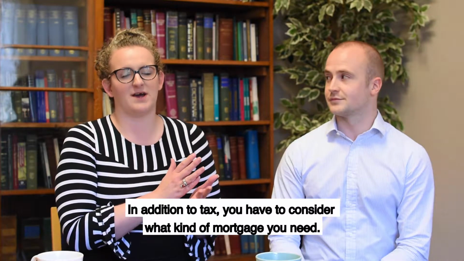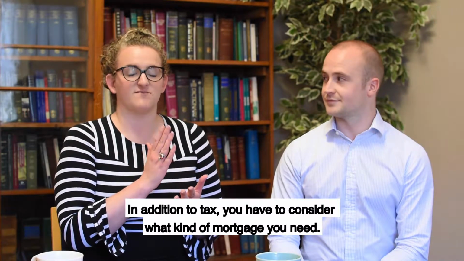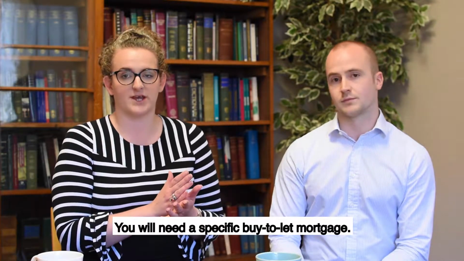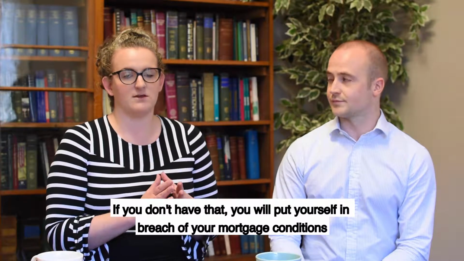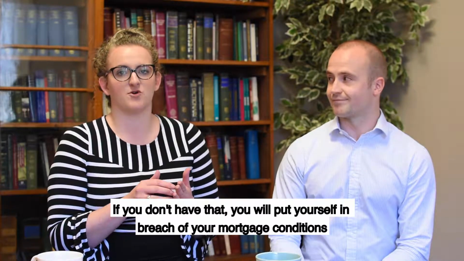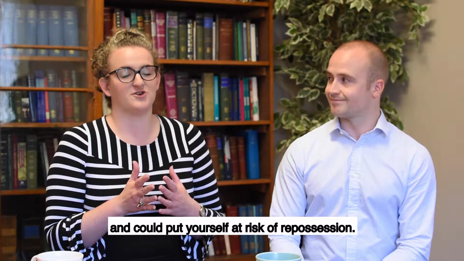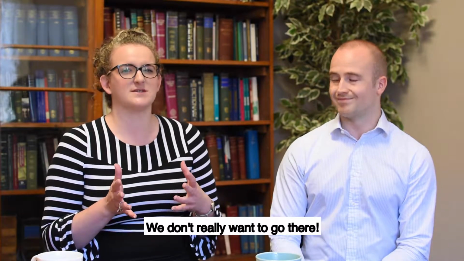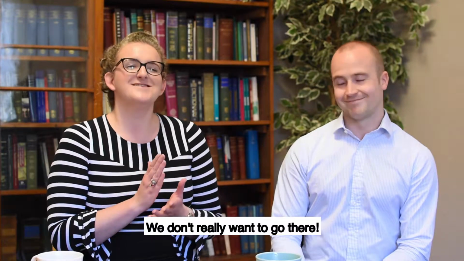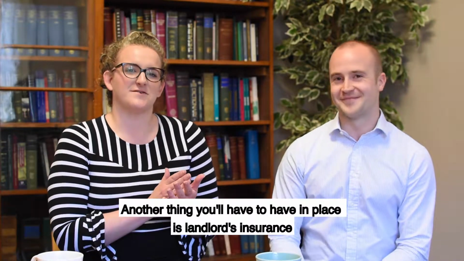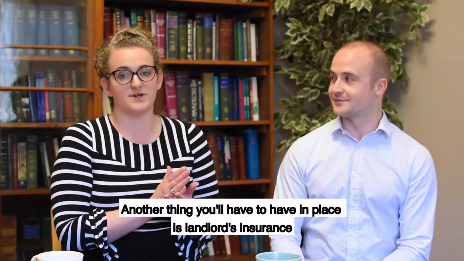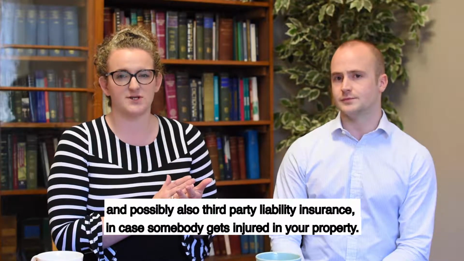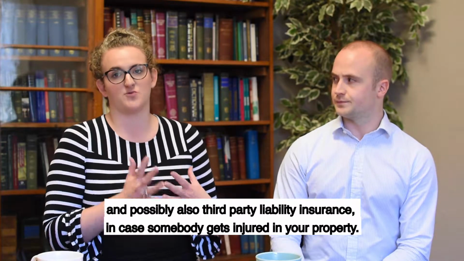In addition to tax, you have to consider what kind of mortgage you need. So you will need a specific buy-to-let mortgage. If you don't have that, you will put yourself in breach of your mortgage conditions and could put yourself at risk of repossession, which I think we can all agree is best avoided. We don't really want to go there. Another thing you'll have to have in place is landlord's insurance, and possibly also third-party liability insurance in case somebody gets injured in your property.